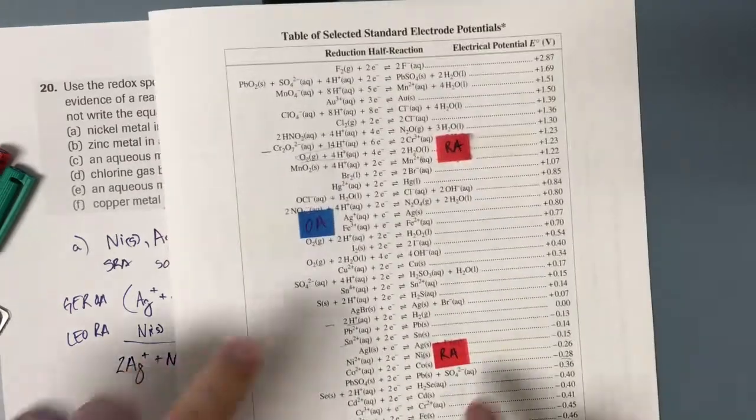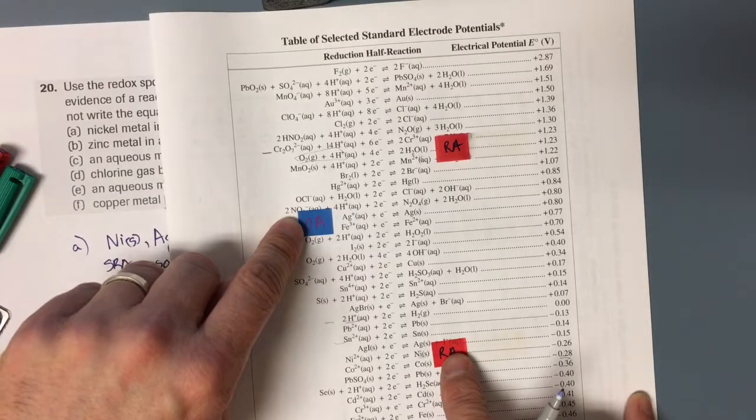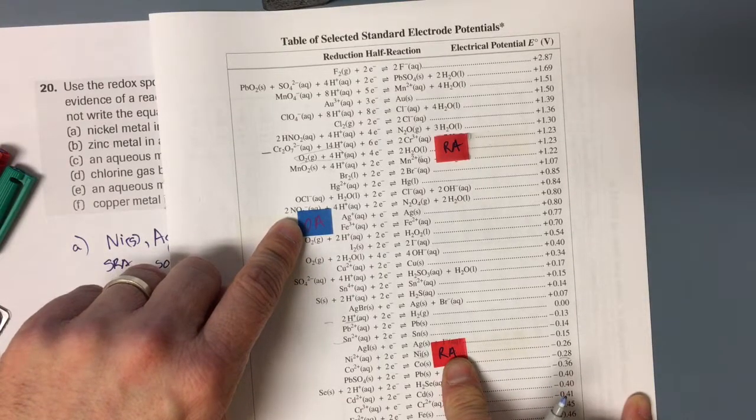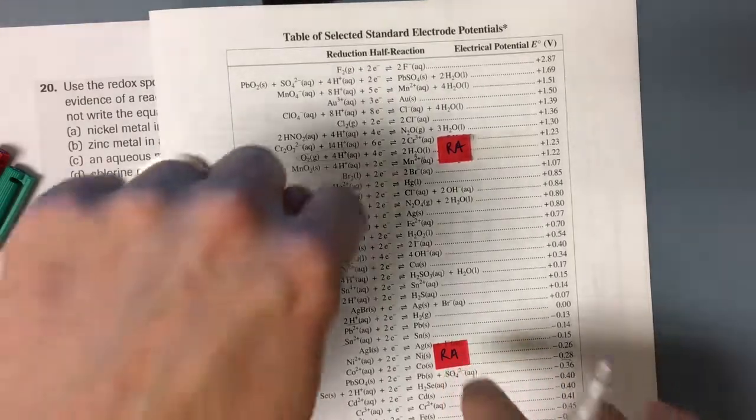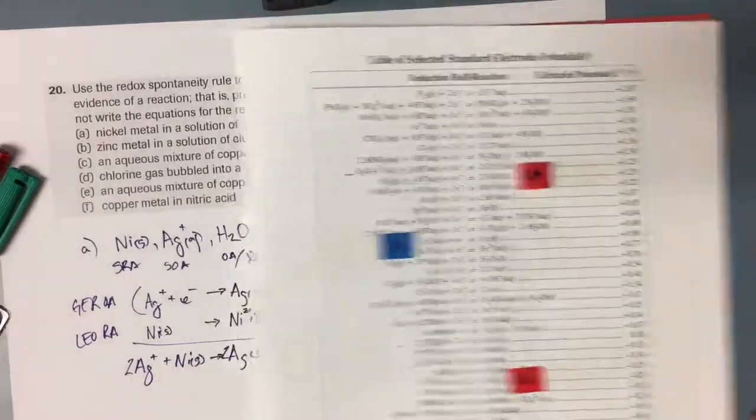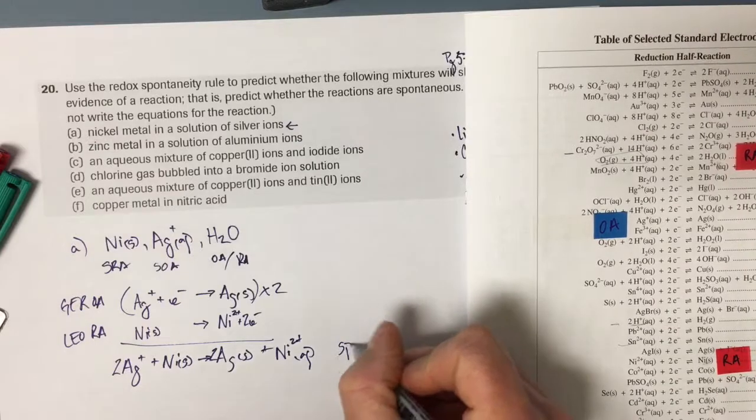This reaction also, because my strongest oxidizing agent is above my strongest reducing agent, is a spontaneous reaction because it's got this orientation, right? So this is also going to be spontaneous.